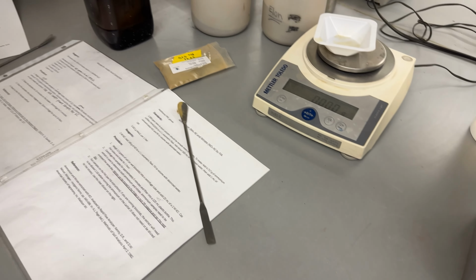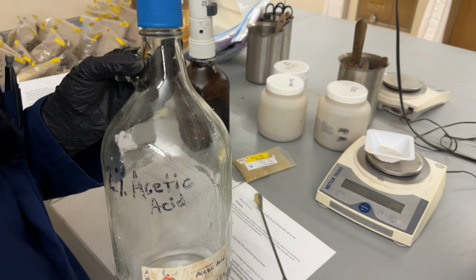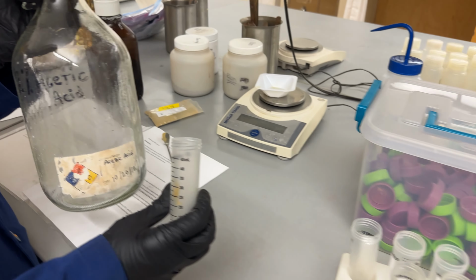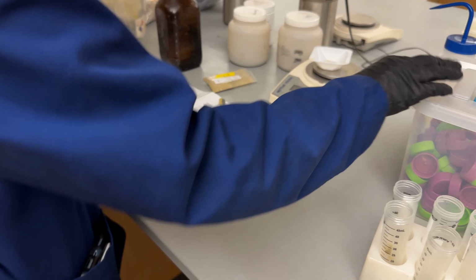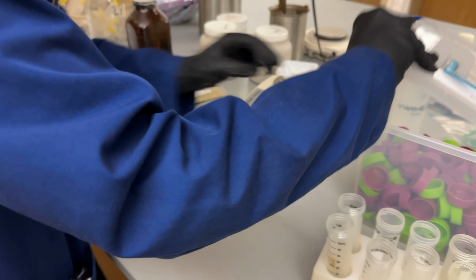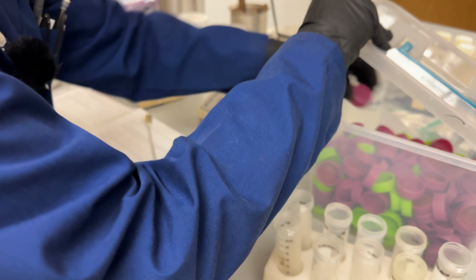And then we're going to add 25 milliliters of the extraction solution, which is 2% acetic acid, into the vial. Once that's in there, we'll cap the sample, and then that's going to shake on the shaker for 20 minutes.